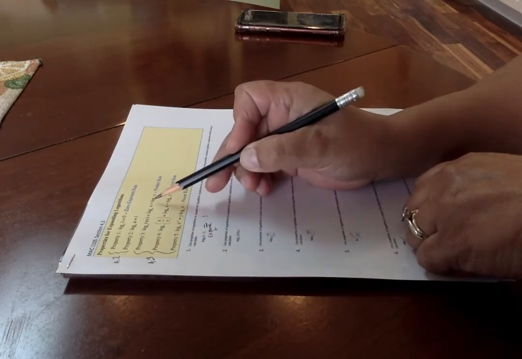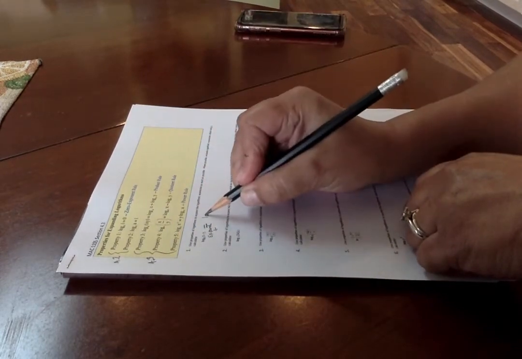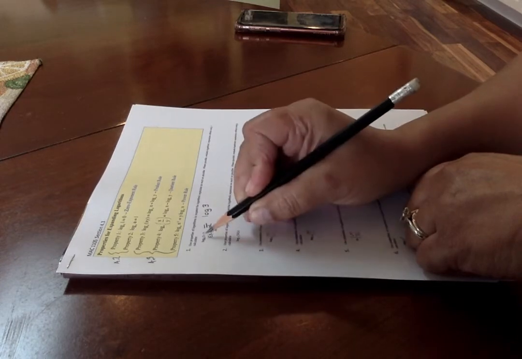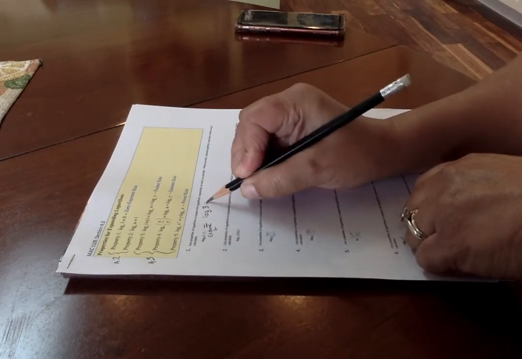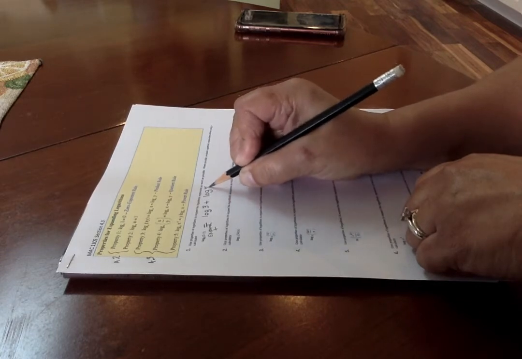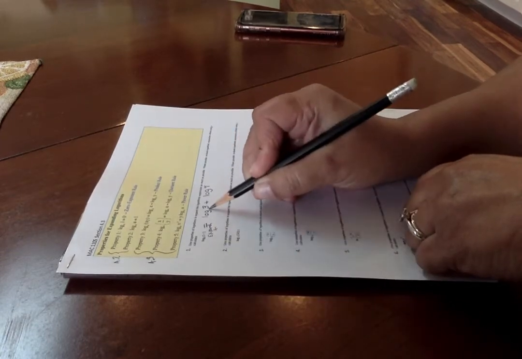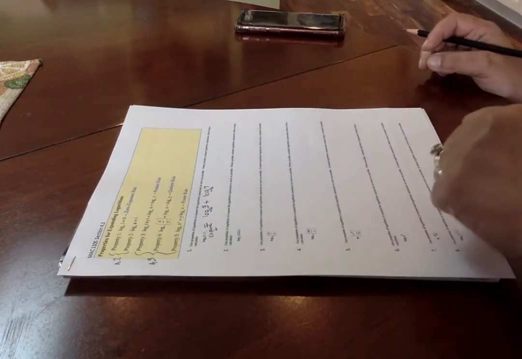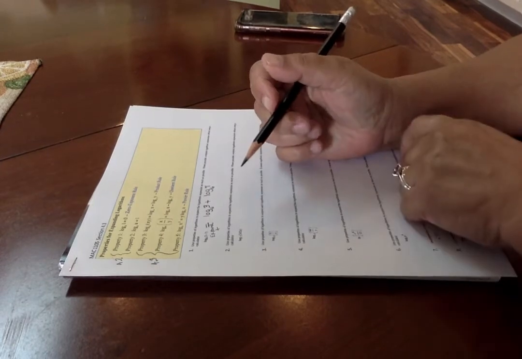Products become sums. So this is going to be log of 3, that is one factor of this product, plus log of 7. And whatever the original base was, 6 in this case, those will be the bases on the individual logs. Neither one of these simplify.